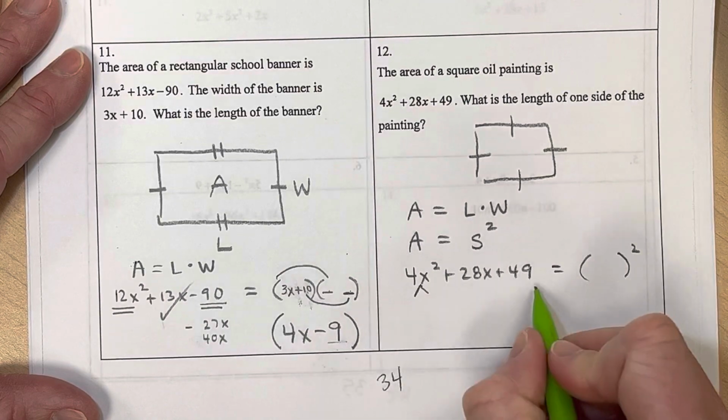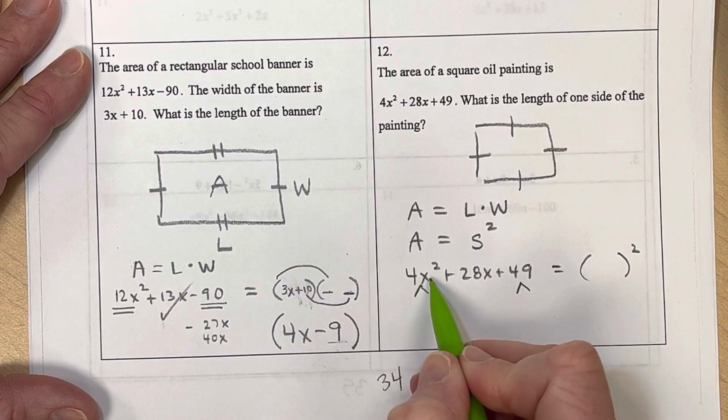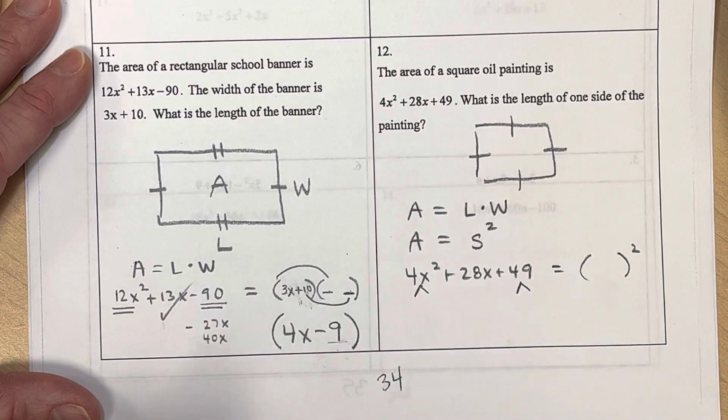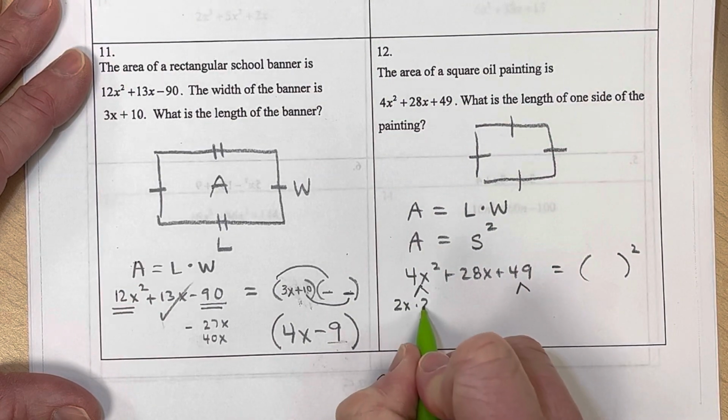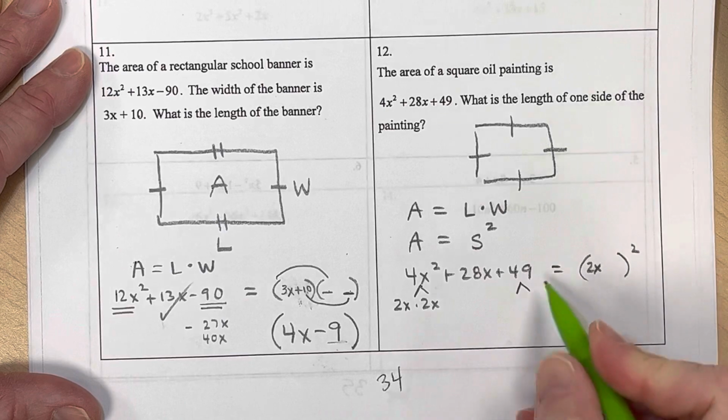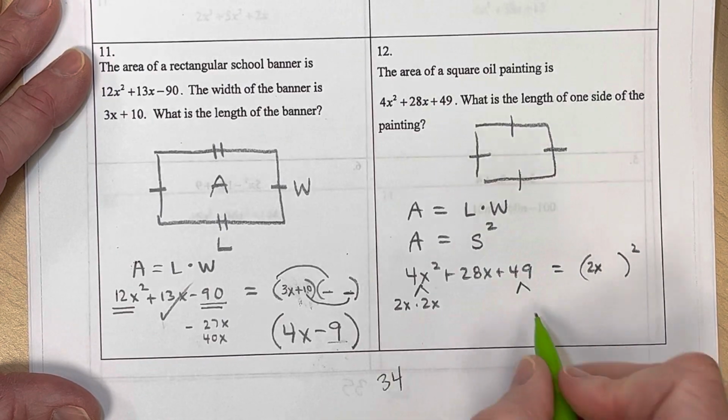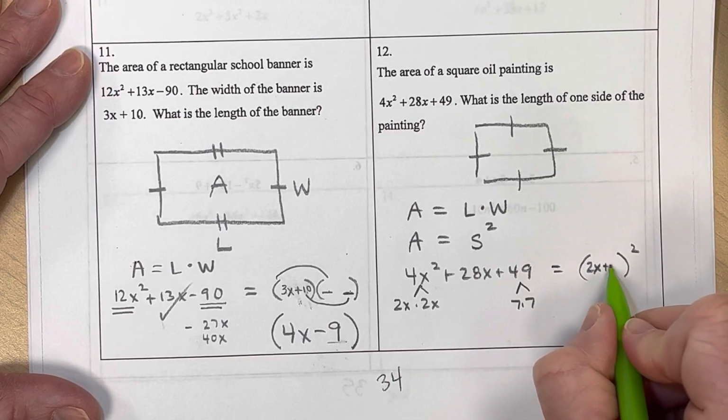So think about square roots. What's the square root of 4x squared? What times itself would make 4x squared? It has to be a 2x. What times itself is going to get you 49? It has to be 7.